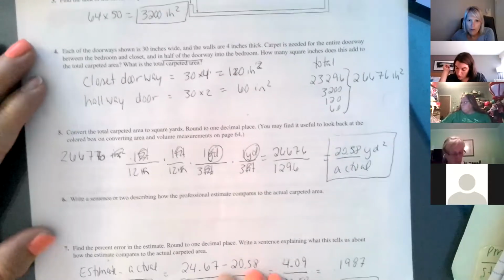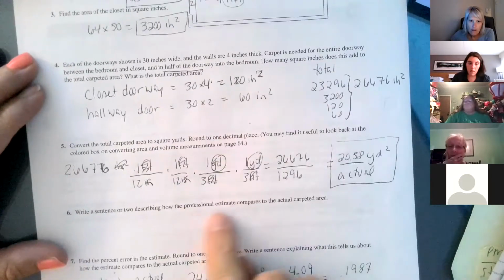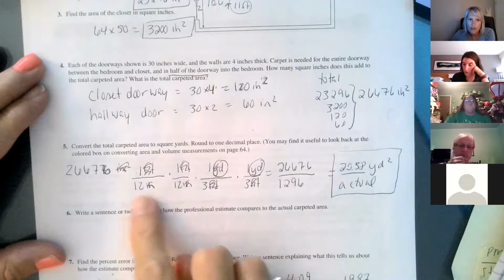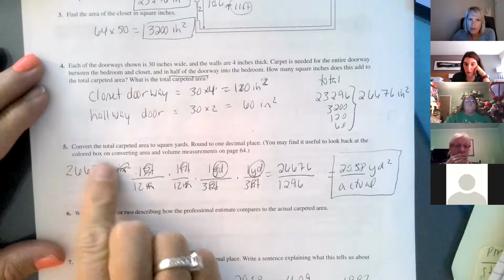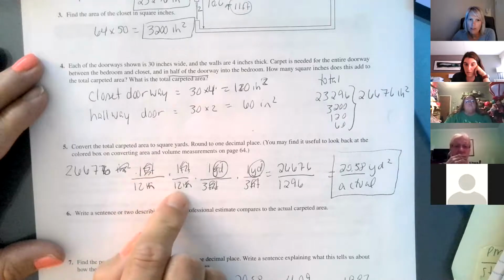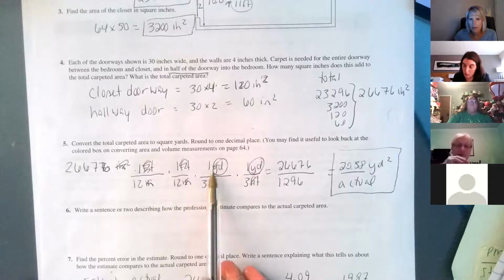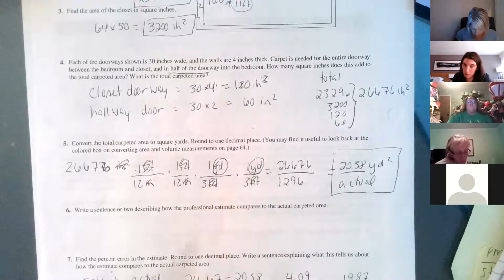I had 20.58. Dang, did I? So we have to go inches twice. So divide by 12 and then divide by 12 again because it's inches squared. Oh, no, I didn't do that. That'll be why. And then I had to divide by 3 feet to go from feet to yards, and do it again, 3 feet to yards.